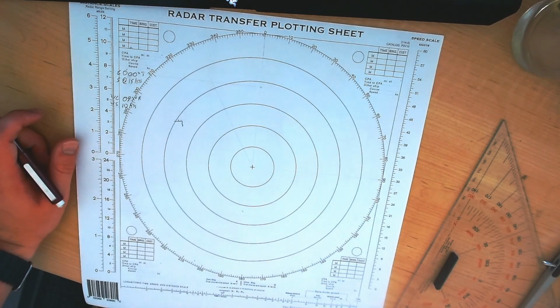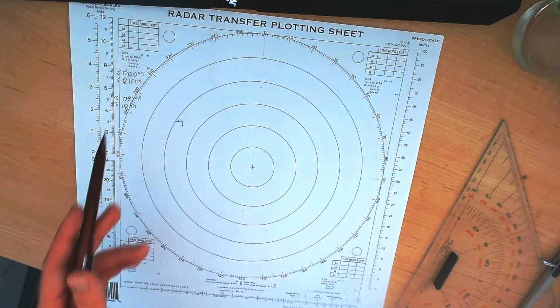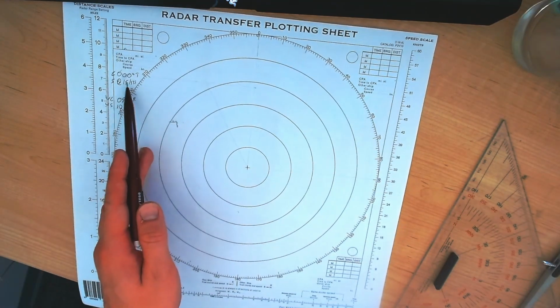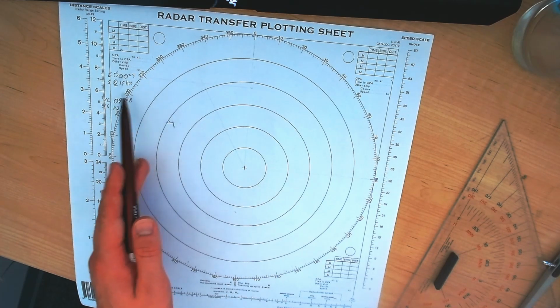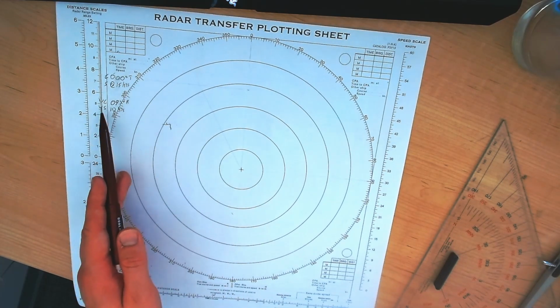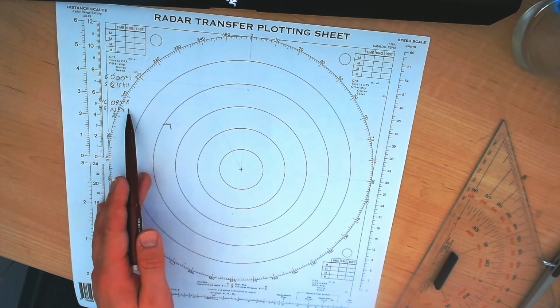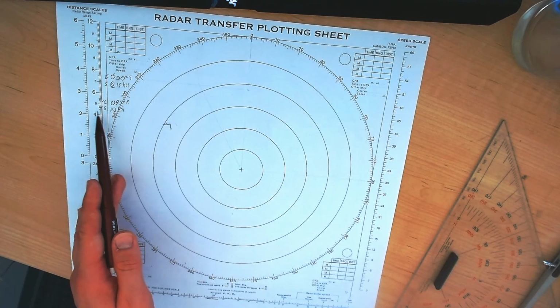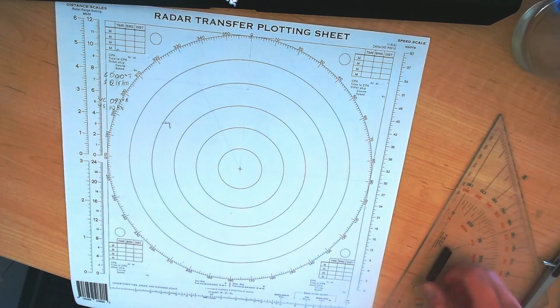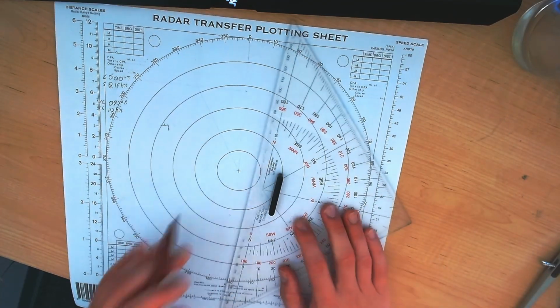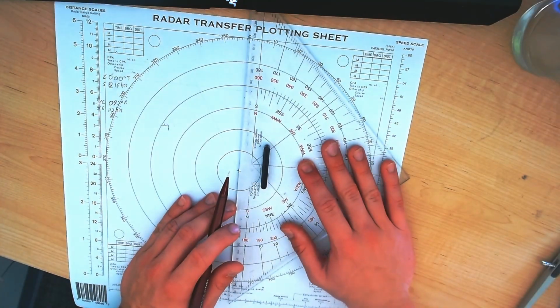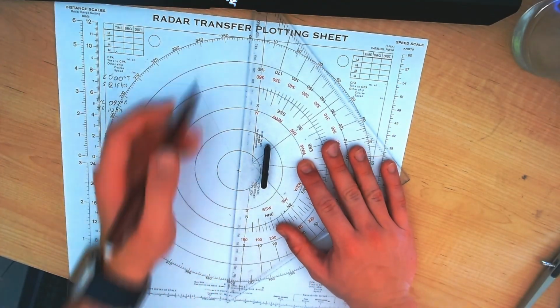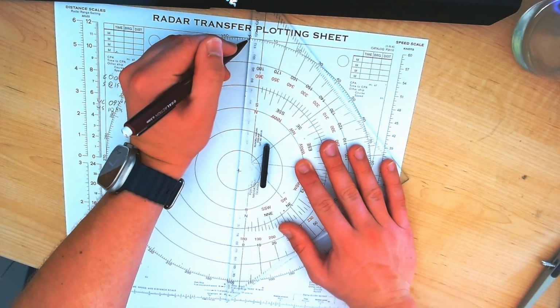For our first problem, you can see we're on a course of 000 degrees true at a speed of 15 knots. The apparent wind is 090 degrees relative, and the wind speed is 10 knots. Therefore, our first step is going to be plotting the ship straight up.